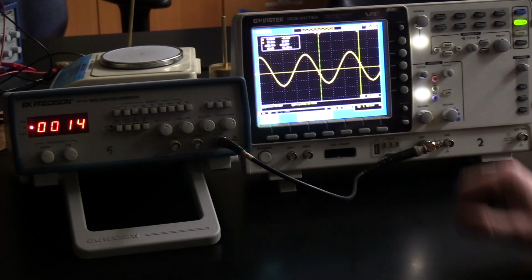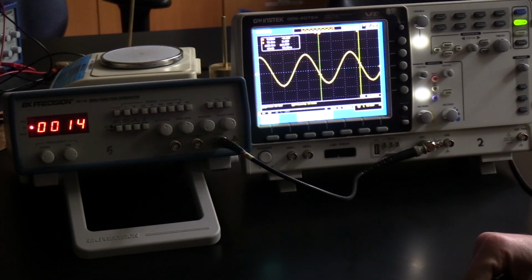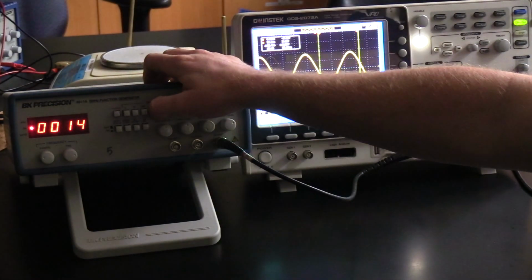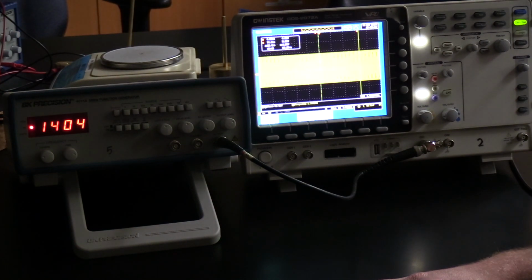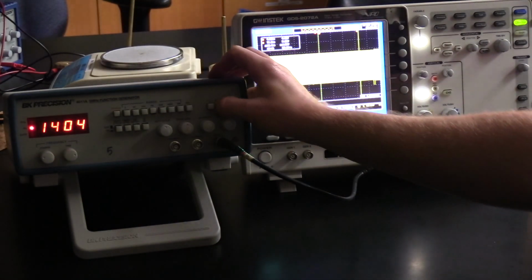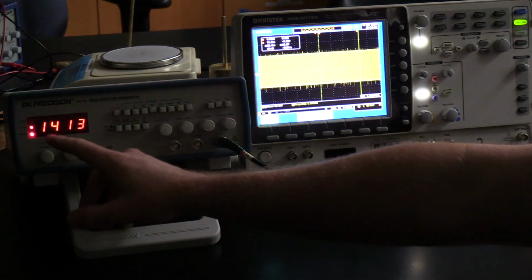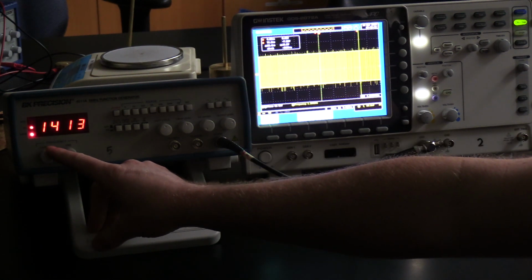Well, this isn't even the signal we want. We want a 1 kilohertz square wave. So let's go to the 5K range, and let's press the square wave button. We have this handy display here, 1400 hertz.